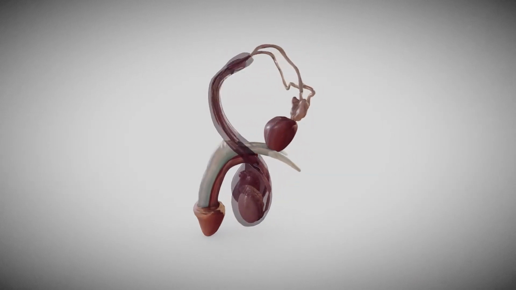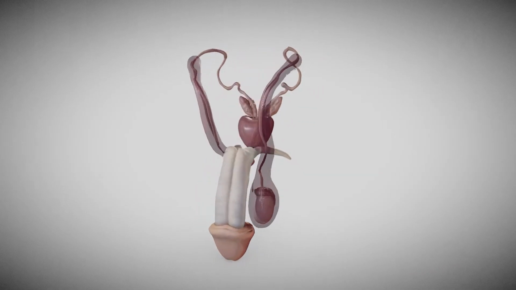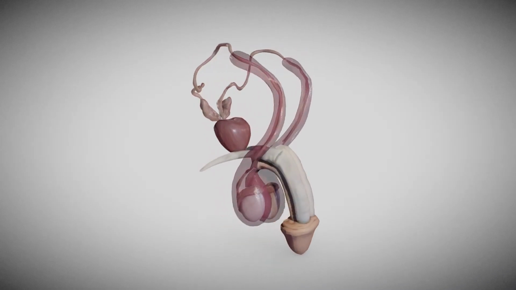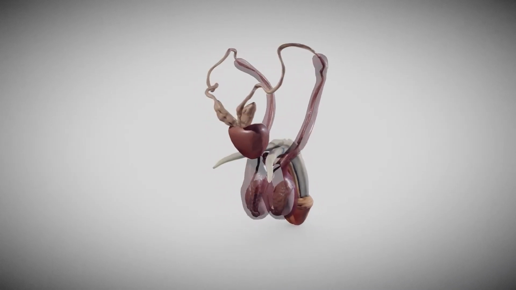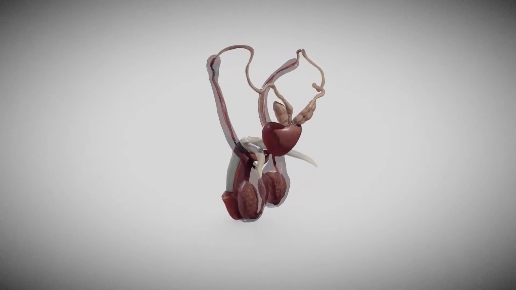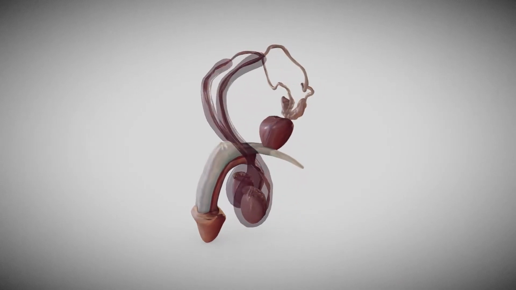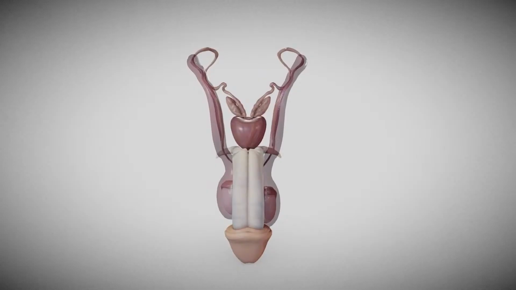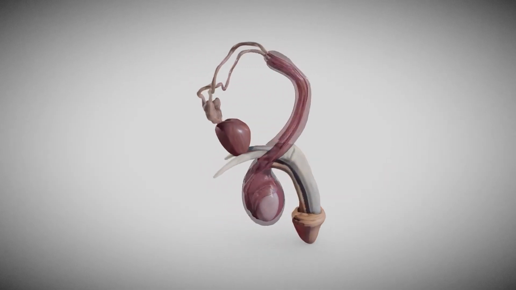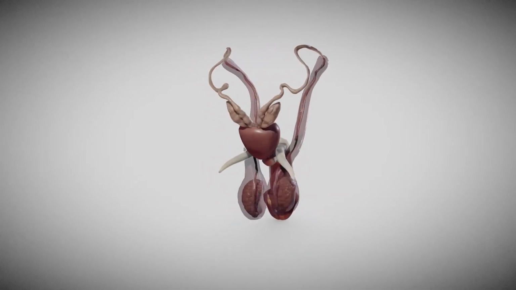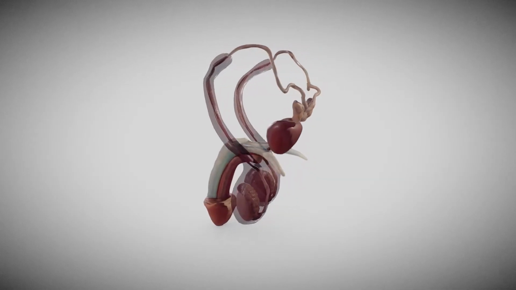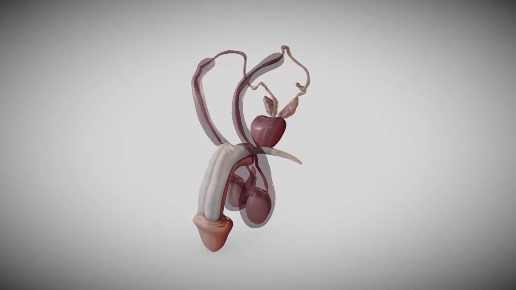sex cells, and the reproduction of offspring. In males, the reproductive system consists of the testes, which produce sperm, and the penis, which transports sperm during sexual intercourse. In females, the reproductive system consists of the ovaries, which produce eggs, and the uterus, which provides a place for a fertilized egg to develop into a baby.